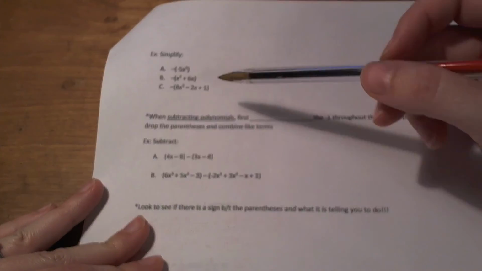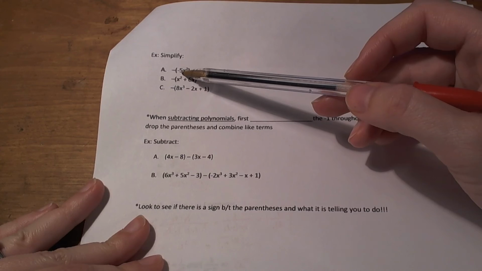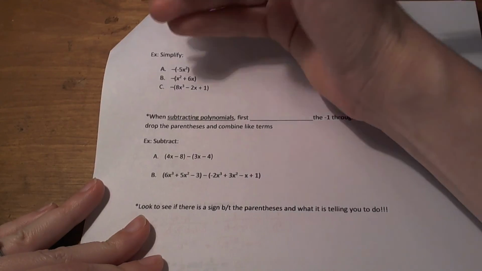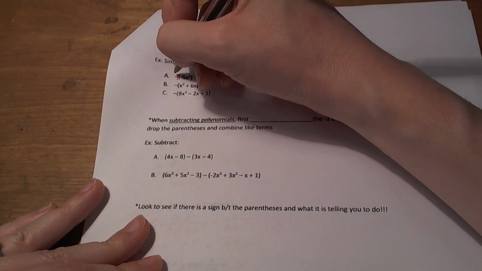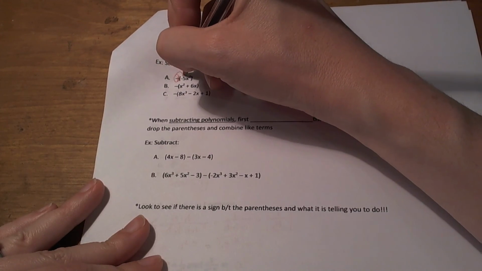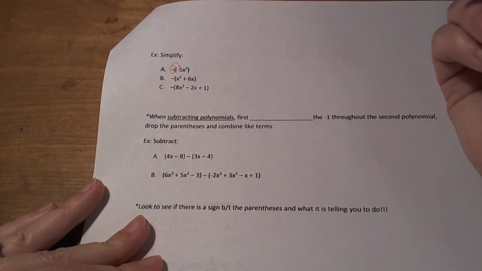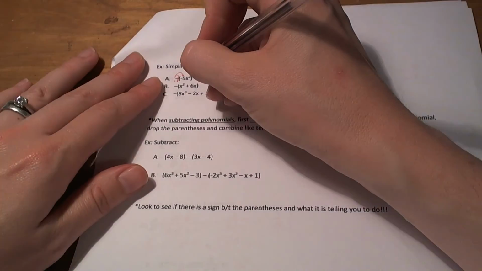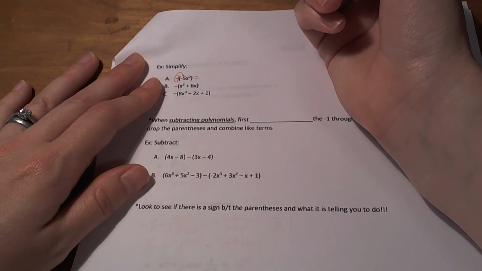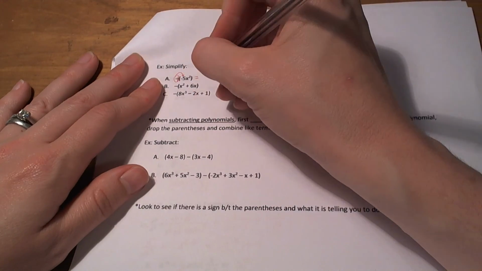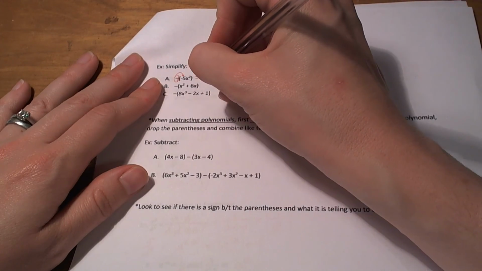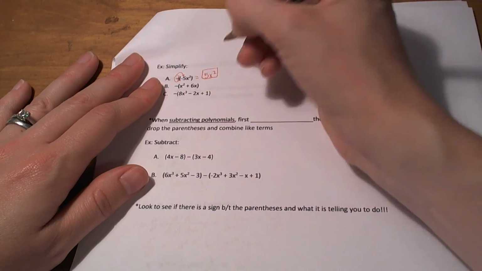So part A here has a negative on the outside of the parentheses and just one term. So it is an implied negative 1 even though it's not written. And so we do negative 1 times negative 5x squared, which all negative 1 does is change the sign. So negative times a negative is now a positive 5x squared.